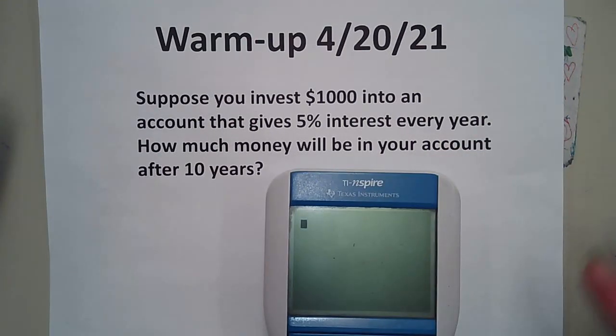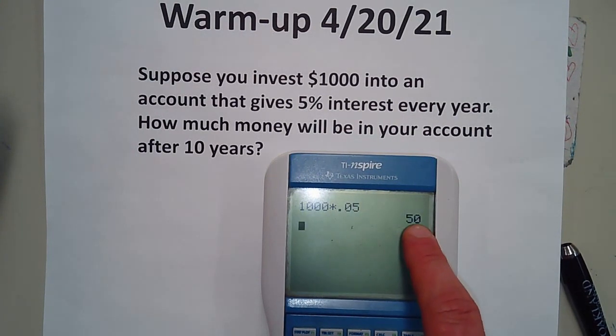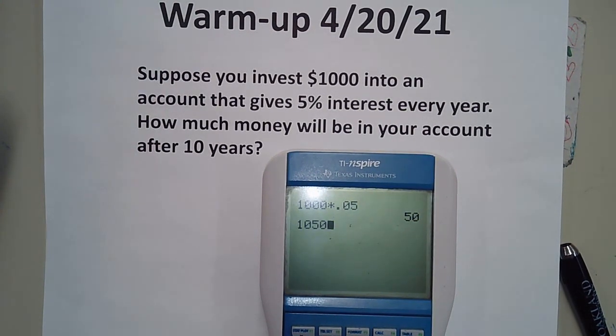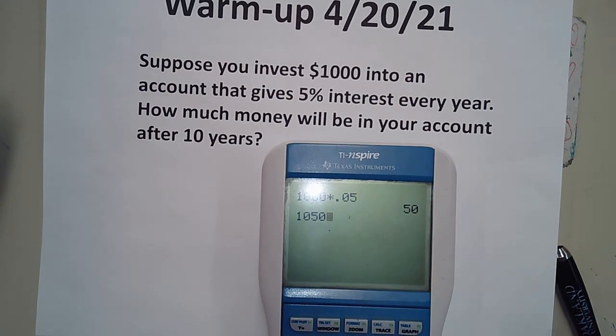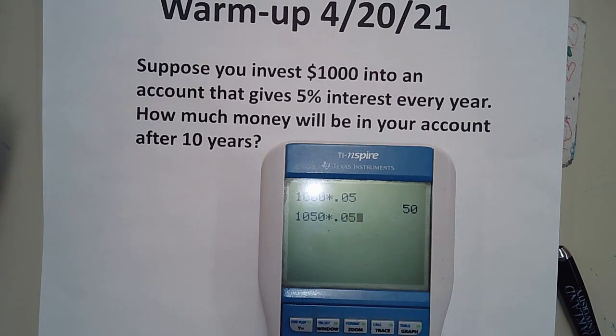So there's a bunch of ways you can do this. The basic way is say, all right, I've got $1,000 and it's going to go up by 5%. So 5% of that is $50. So after the first year, I'd have 1,050. But it's not just going to go up 50 every time because the next year, now I have $1,050. So now it's going to go up 52.50.